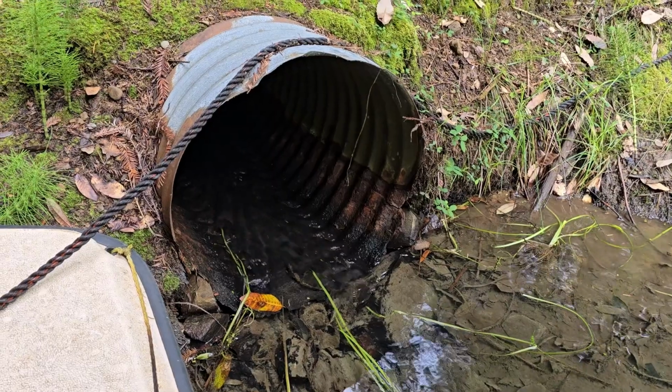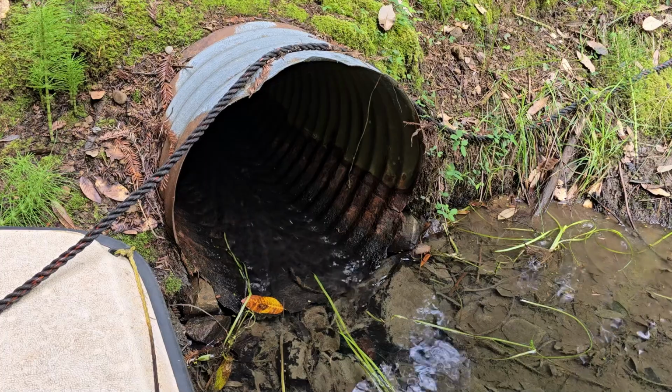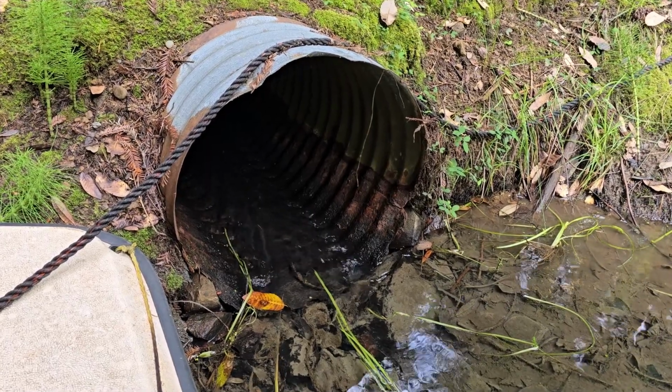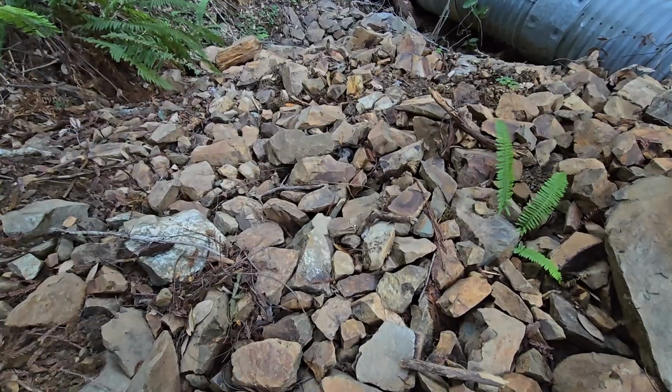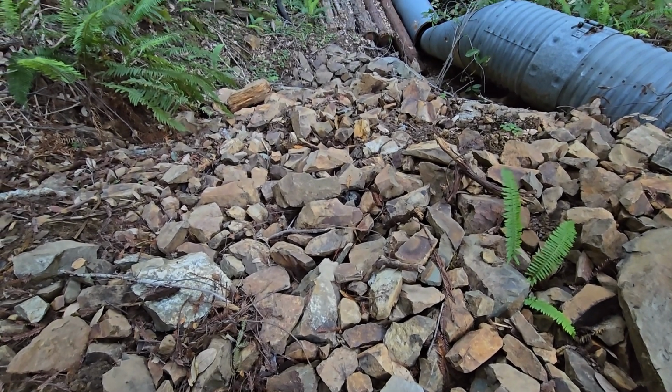A pipe over 6 feet in diameter would have been needed to transport all the water during a flood. This would have been very expensive to purchase and to install. The rock-armored spillway will carry flood water over the dam without causing erosion.